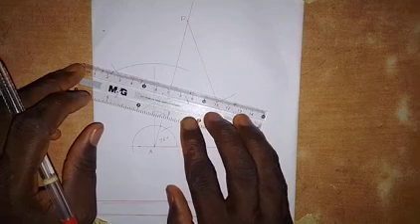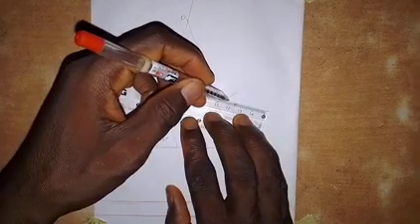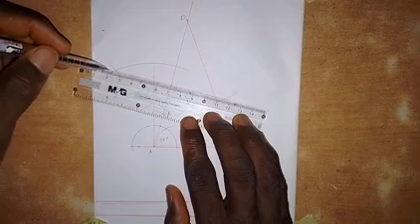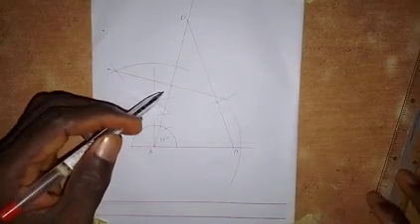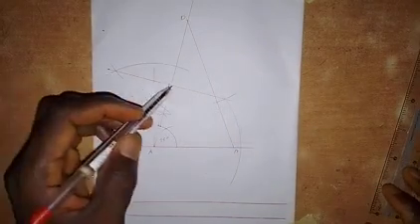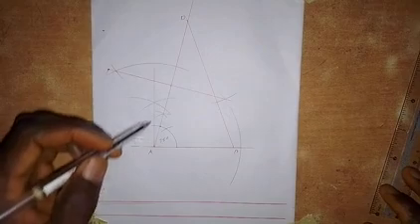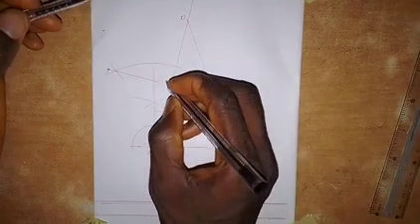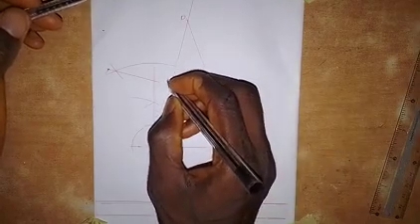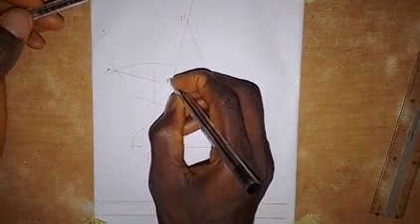It goes like this. Alright, so we have this. The point where the bisector of the line AD touches this line is point C. So we have point C here.